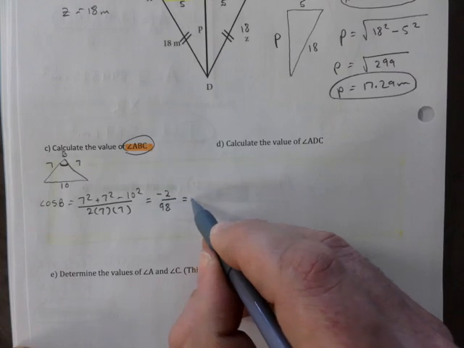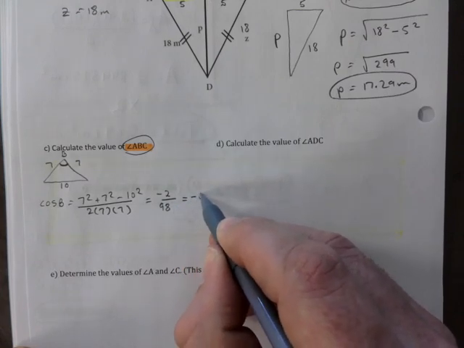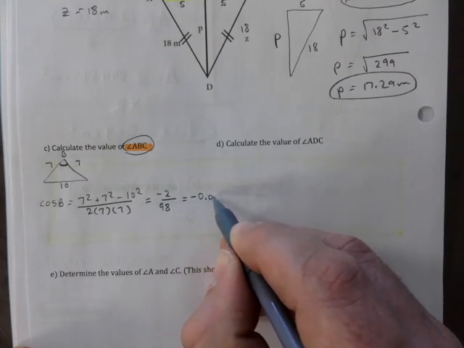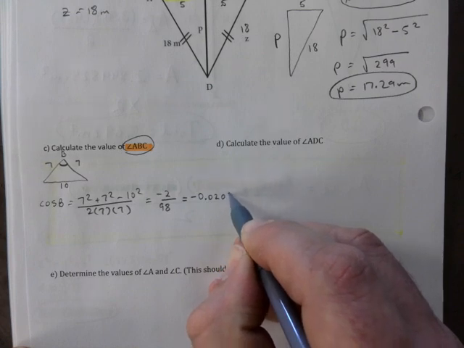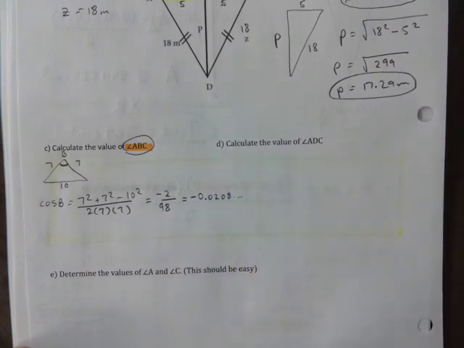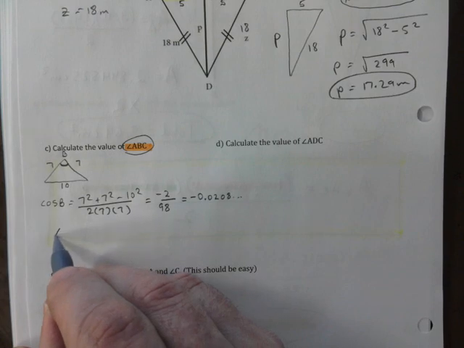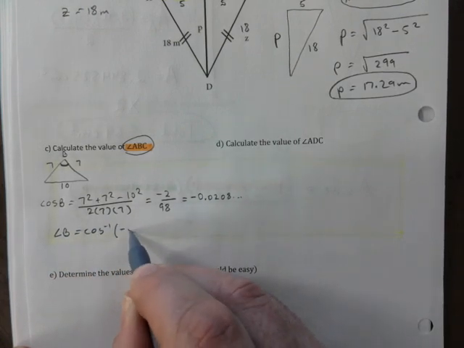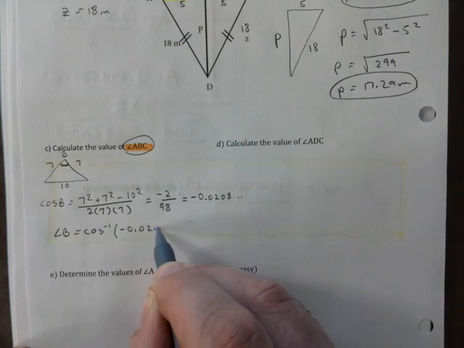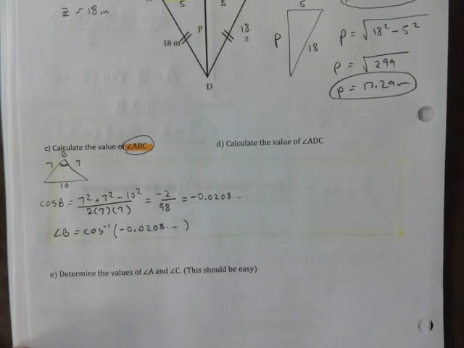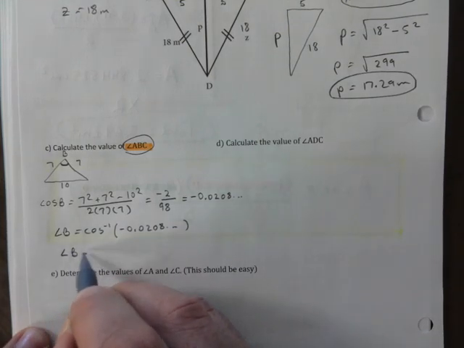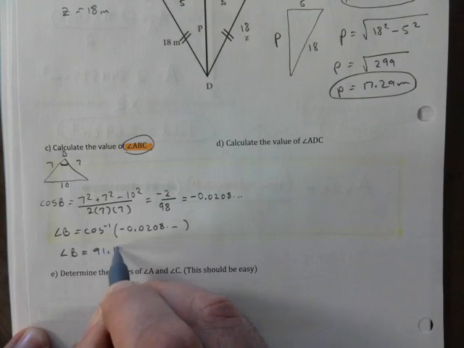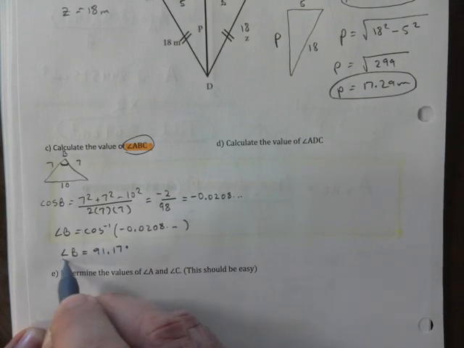That in turn gives me -0.0208, I believe. Something like that. So angle B is cosine inverse. This is great review for trig. I like that it's not going anywhere. We keep using it over and over. Okay, angle B is therefore 91.17. That's what I got.